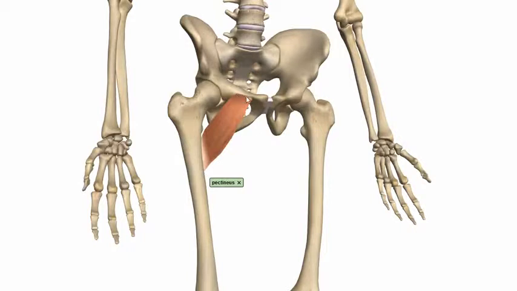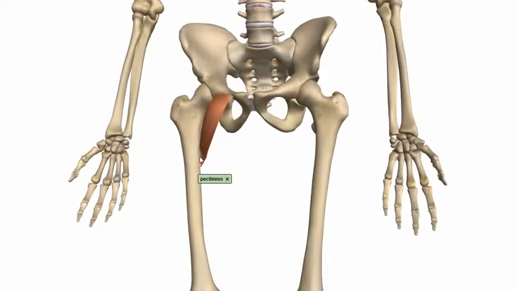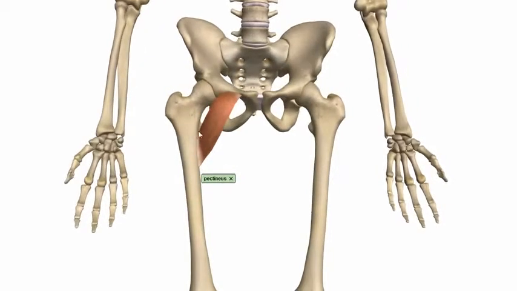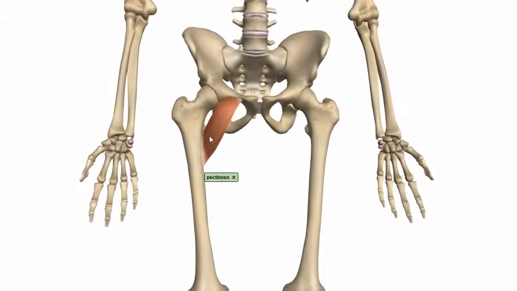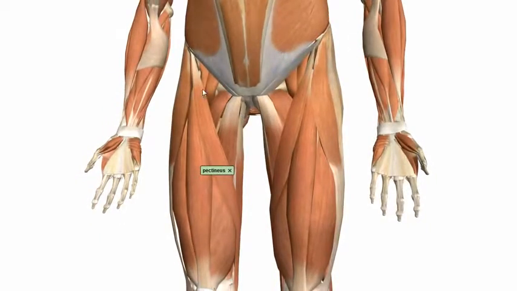You can see its origin up here, and this is the pectineal line, and it inserts here on the femur. This muscle actually forms part of the medial part of the floor of the femoral triangle. I'll do a tutorial on the femoral triangle, but just to briefly tell you, the femoral triangle is this triangle bounded superiorly by the inguinal ligament.